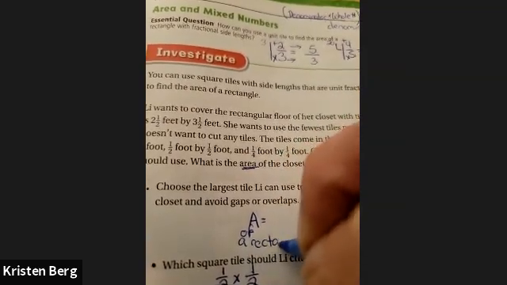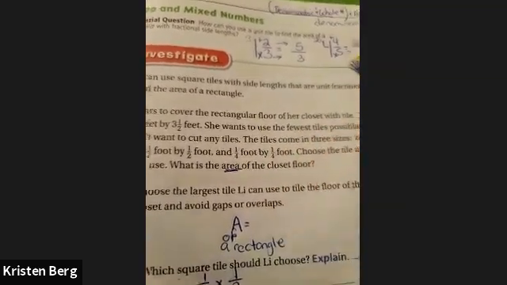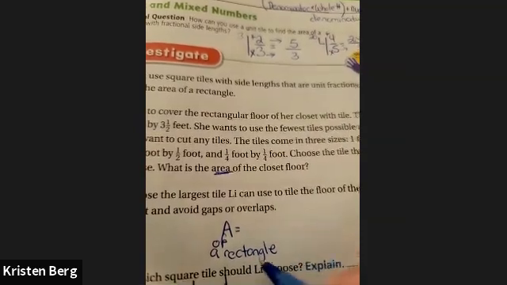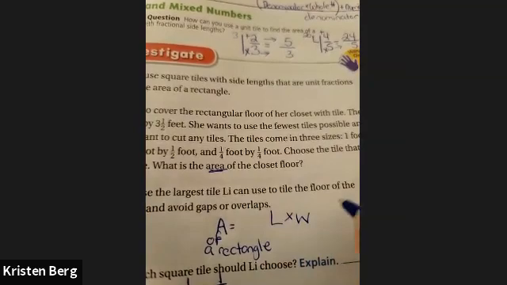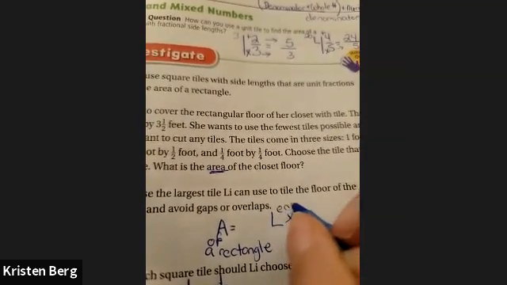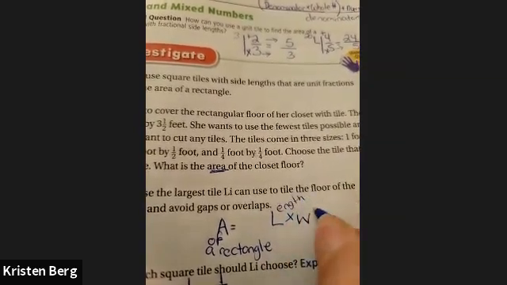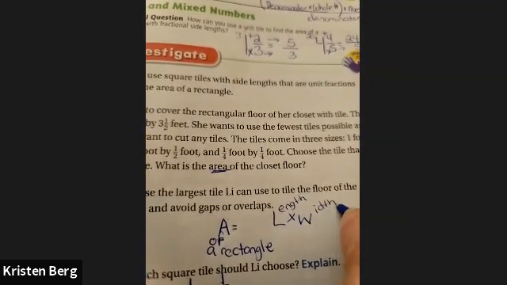Well, the area of a rectangle is the following formula. In order to find the area of a rectangle, you have to do length times width. So length times width. And that's what we are going to be doing.